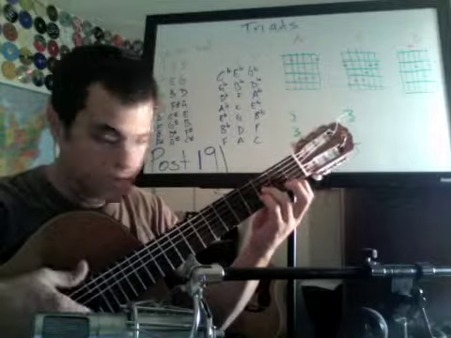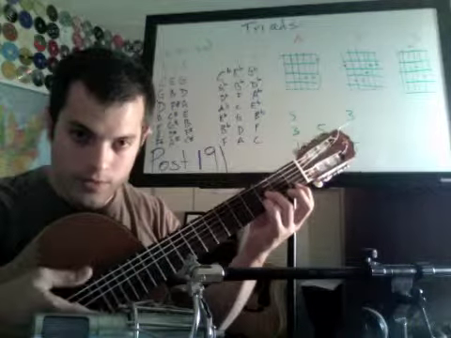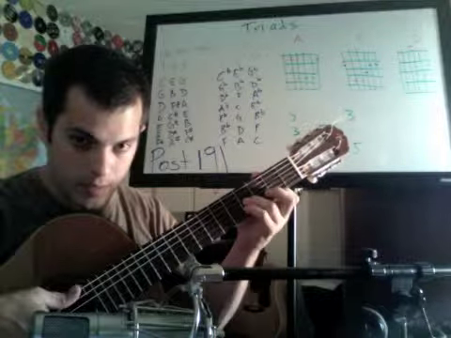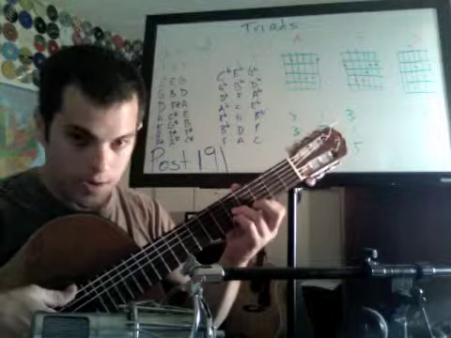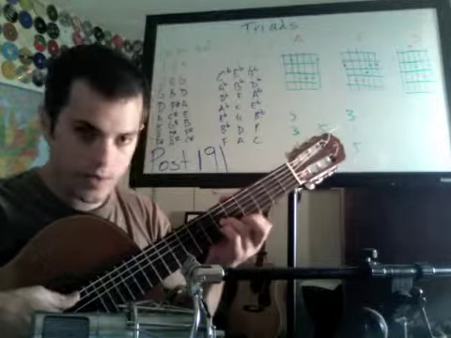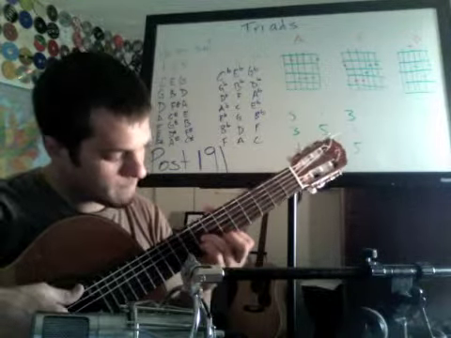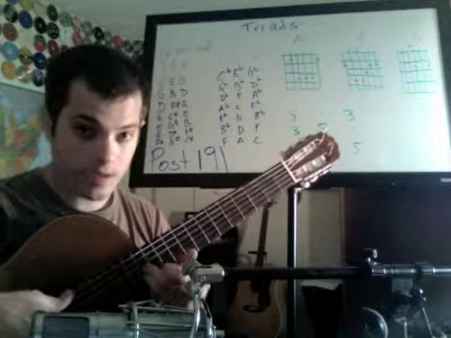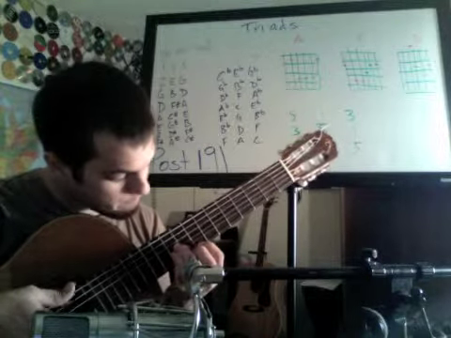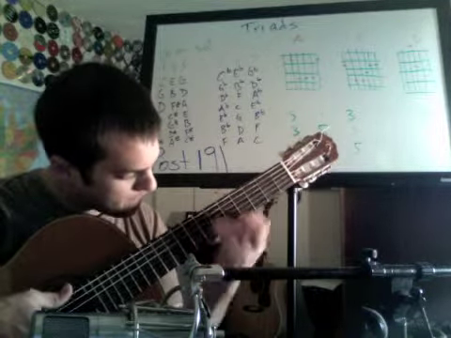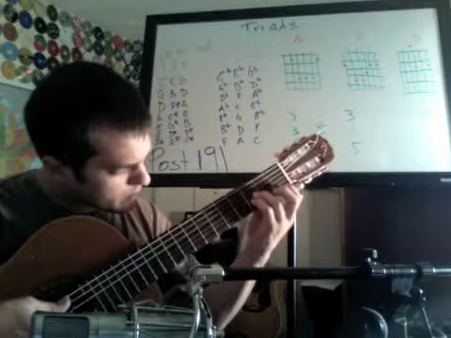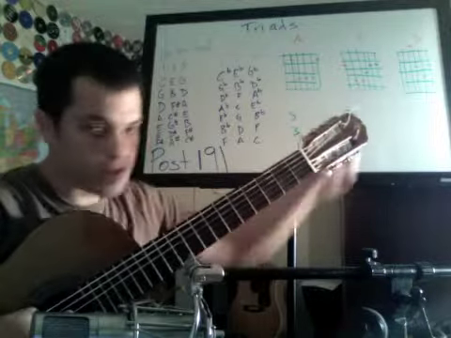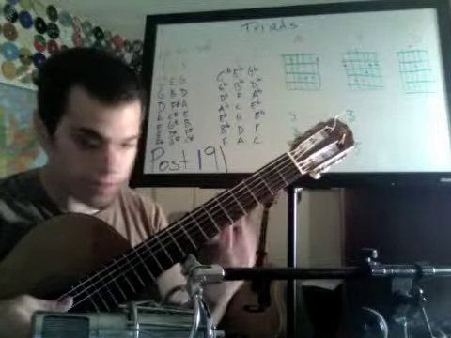What I do to learn these is I'll get it right, and then I'll move it up a fret, move it up, move it up. Once you've got it, move it up. After you get all the way up, then go back down. Get your hand comfortable doing this, okay? And then move to the next one, the E pattern. It doesn't matter where you start because these are patterns.